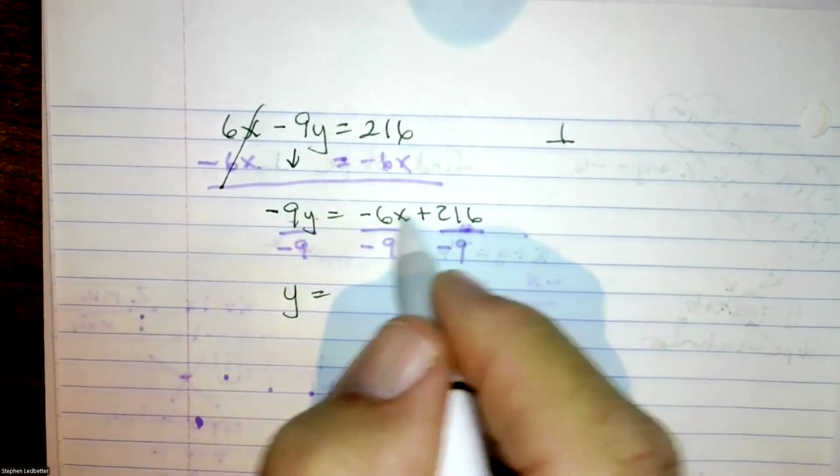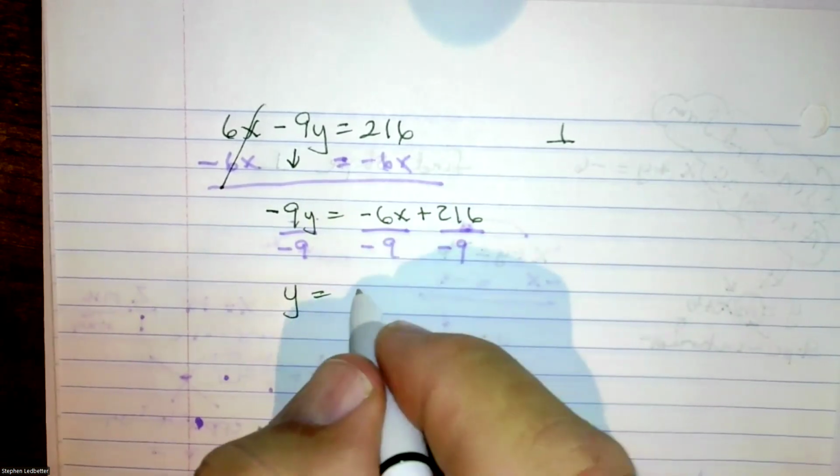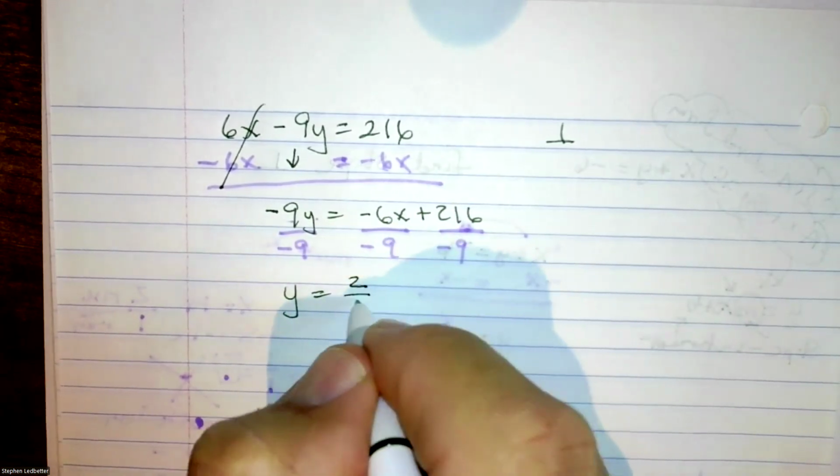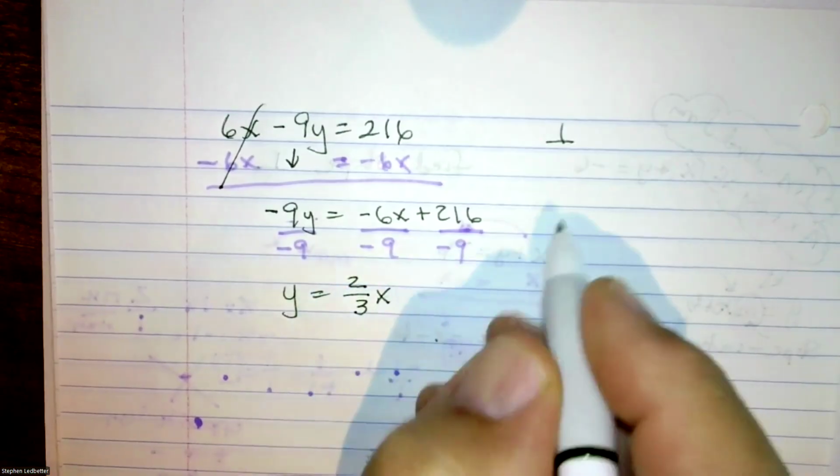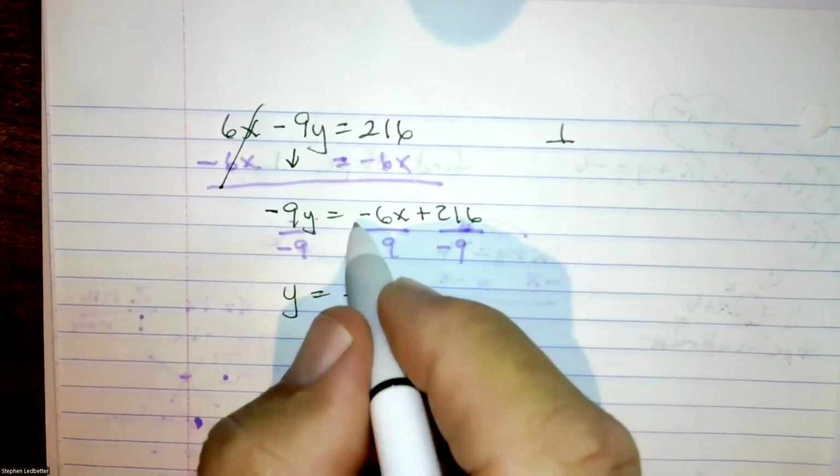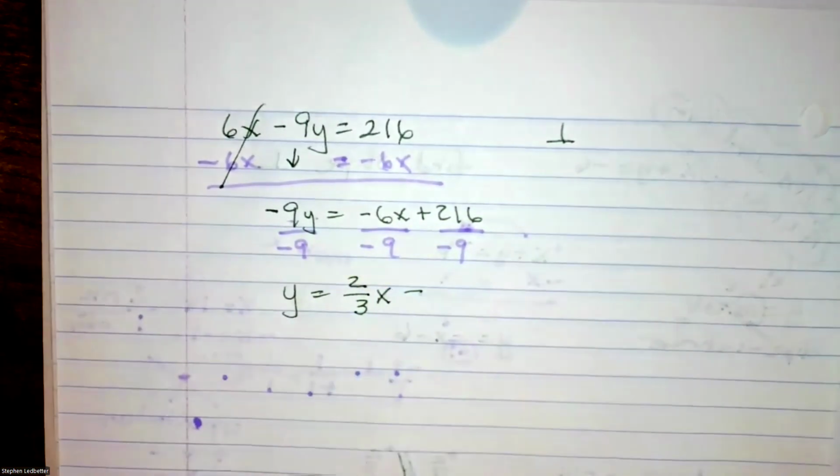Y equals, and then you're going to x, and this will be minus, remember 2 negatives, reduce it. And then you probably want to try to get a calculator.